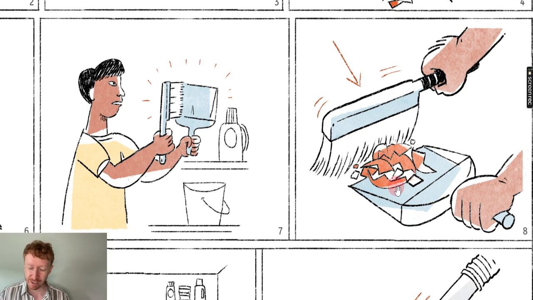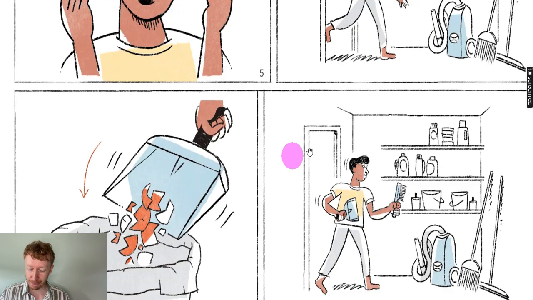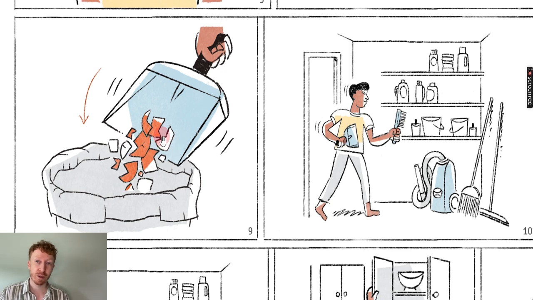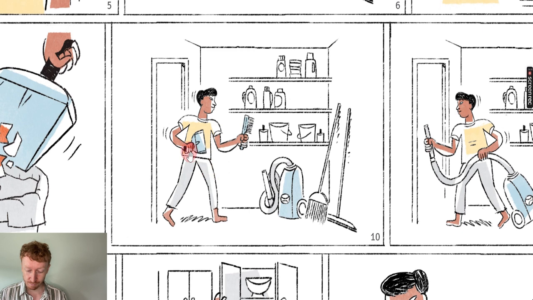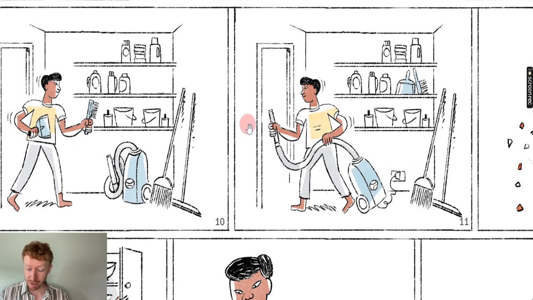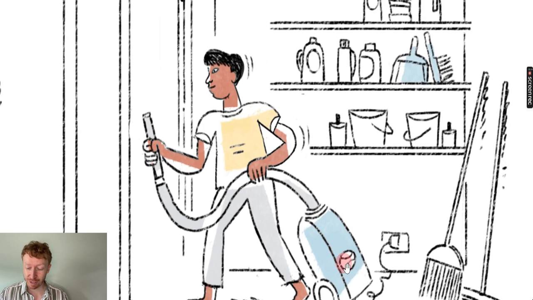So all the little pieces of bowl here, he sweeps them into the dustpan using the brush here. After he sweeps up the pieces of bowl, he uses the dustpan to put them into the bin. He puts the pieces of bowl into the bin here. So he takes the dustpan and the brush, he puts them back, and next he takes the vacuum cleaner here.